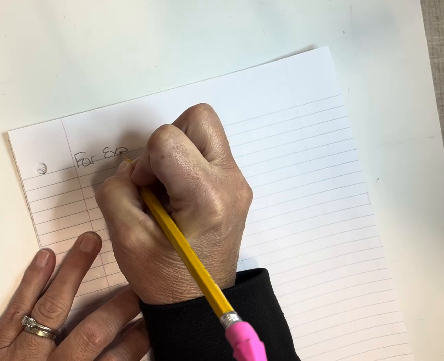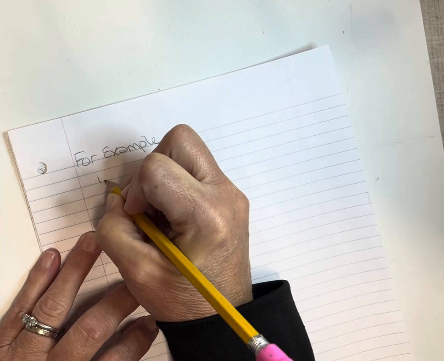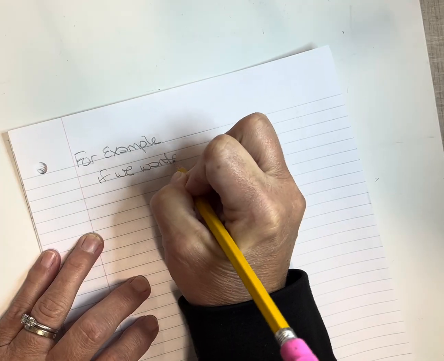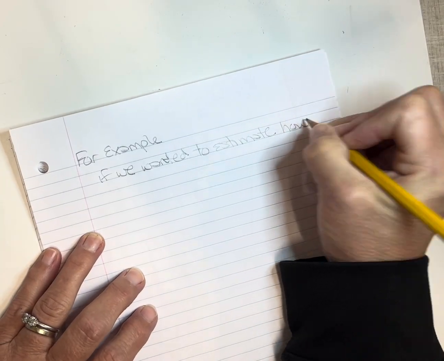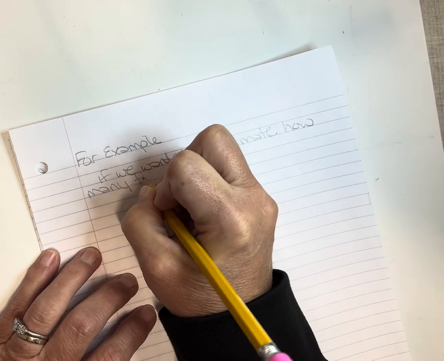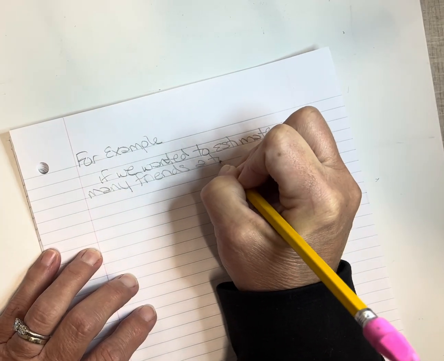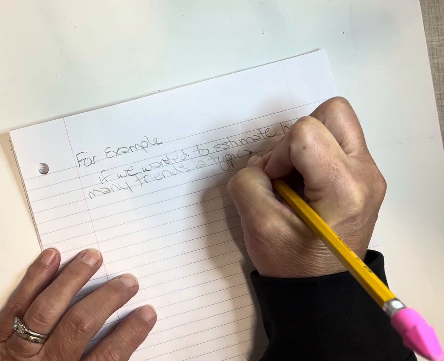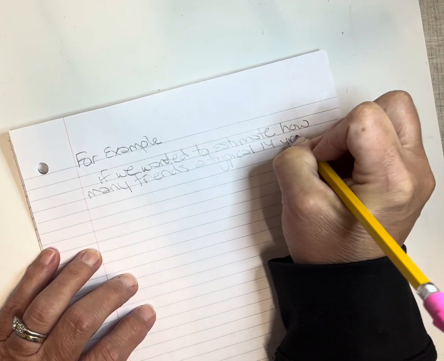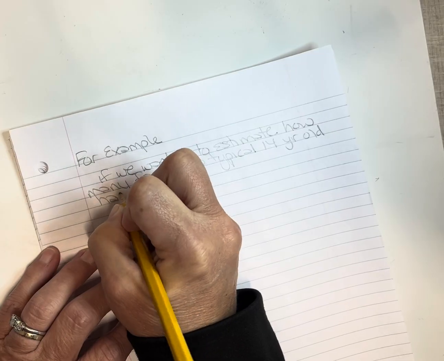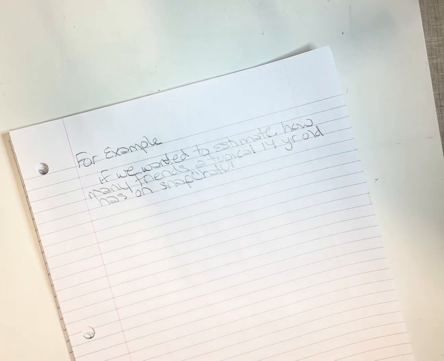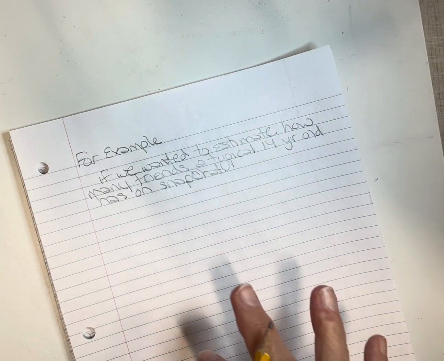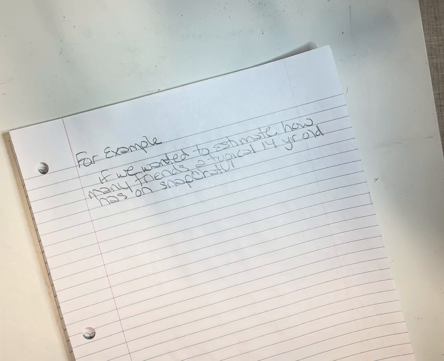So, for example, if we wanted to estimate how many friends a typical 14-year-old has on Snapchat. Now, is this going to be for sure an exact science? No. Okay, this is going to be just an estimate, so it's not going to be exact.